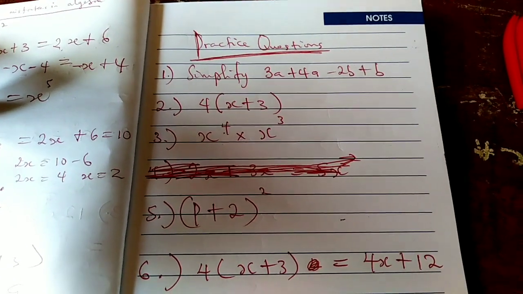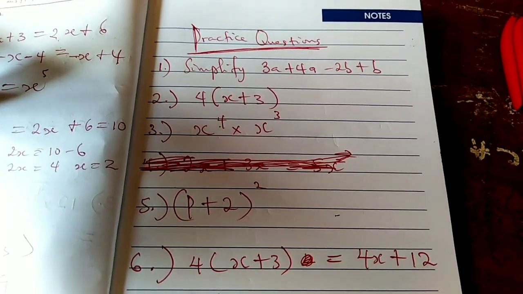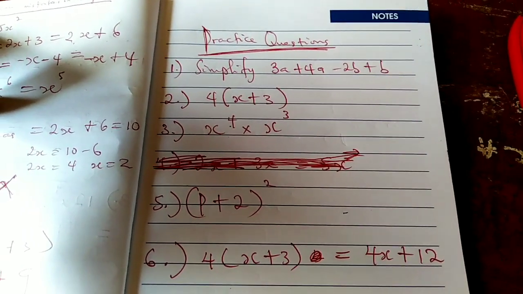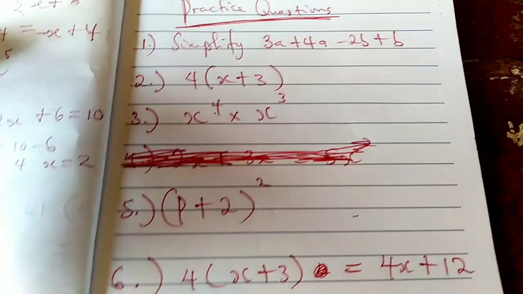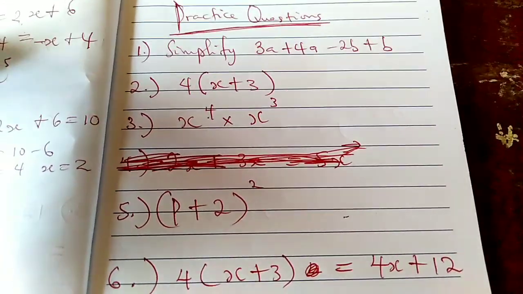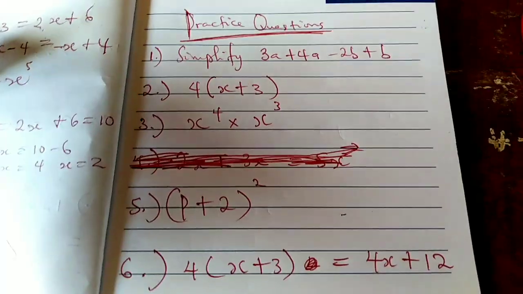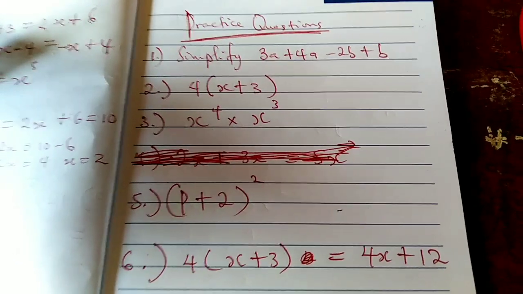Okay. Here are simple practice questions which you could solve in your spare time. We just use this to practice what we've gone through in this class.